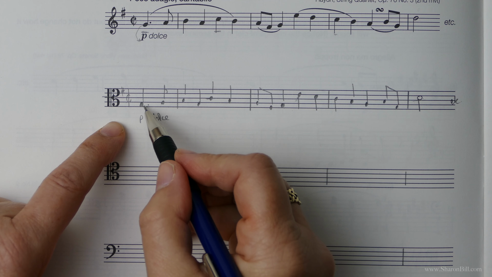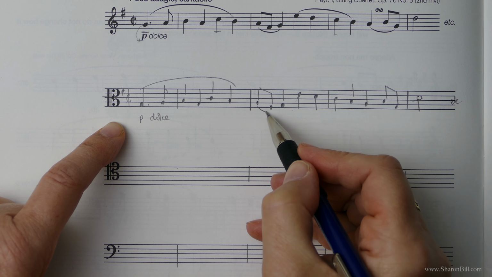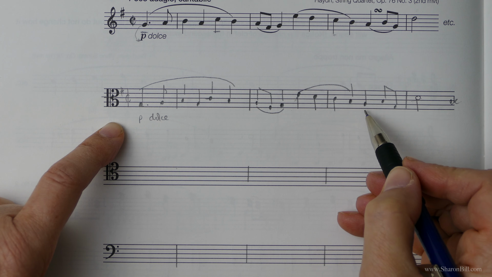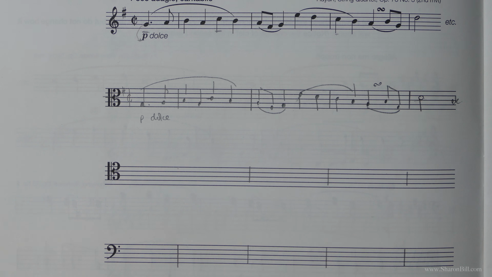And then we've just got a little bit of phrasing and some performance directions. So we need the first slur, little mini slur, second, a little mini slur with a turn added. There we go, that's that done.